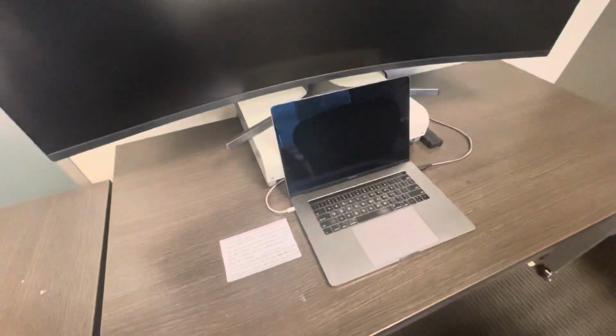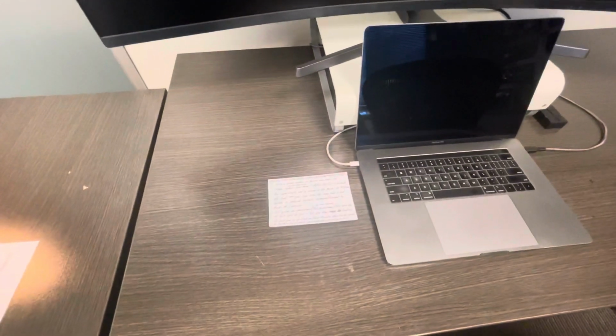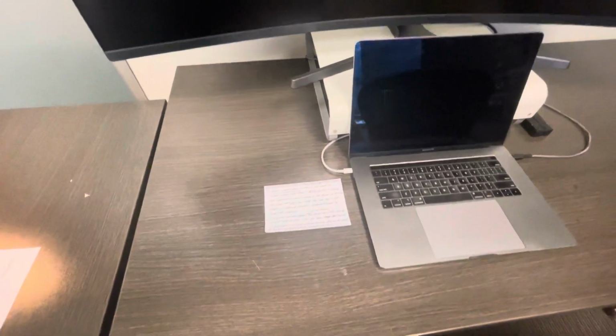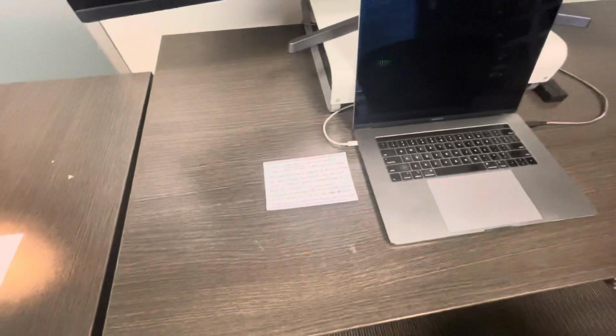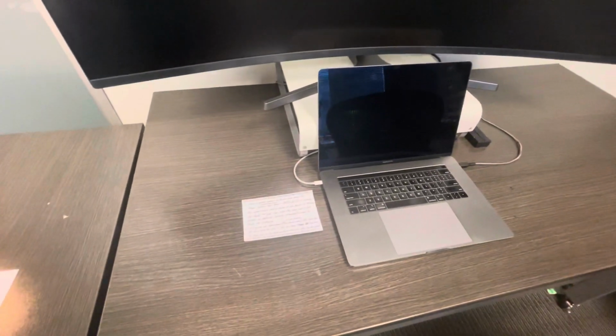I'm not having to reinvent the wheel when I sit down. I've got about six months, or perhaps even longer. You could have three years of information and content in these notes, and you just start writing.